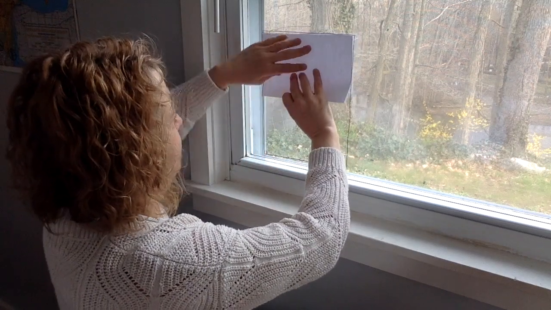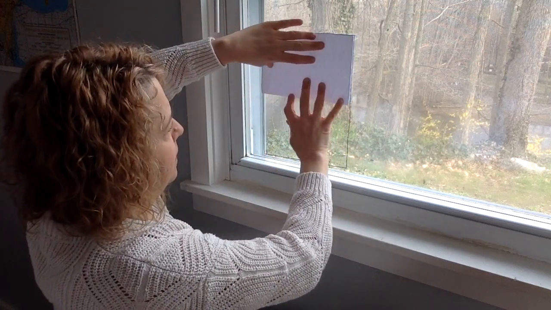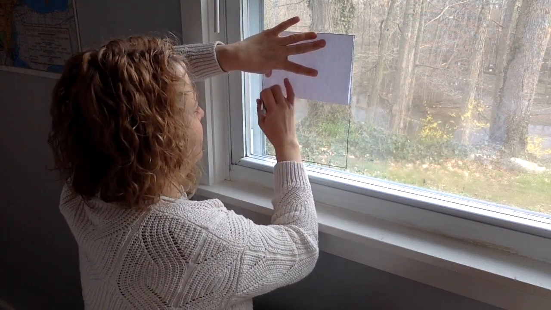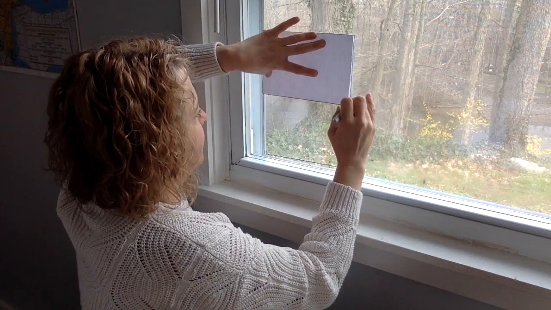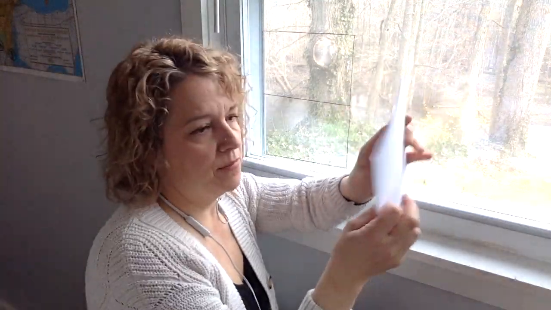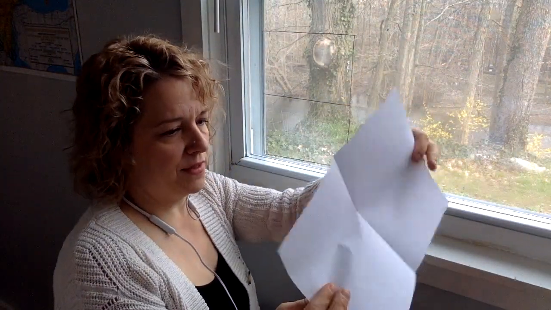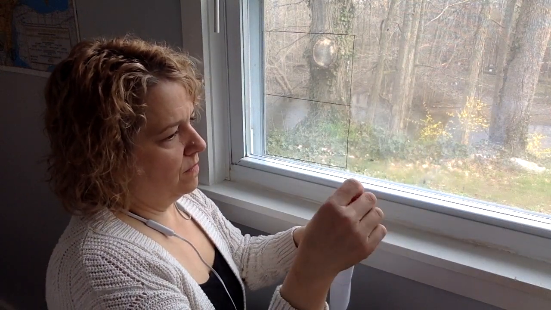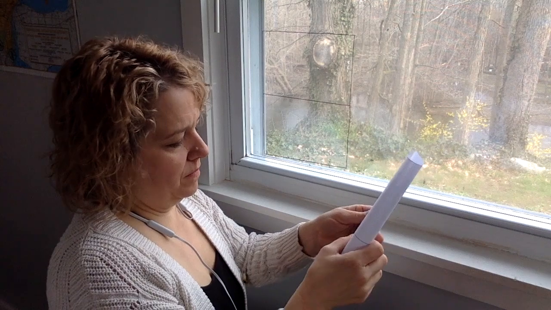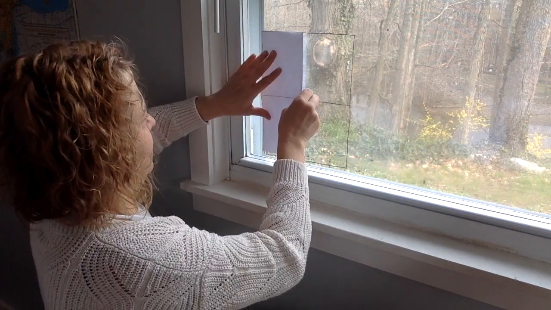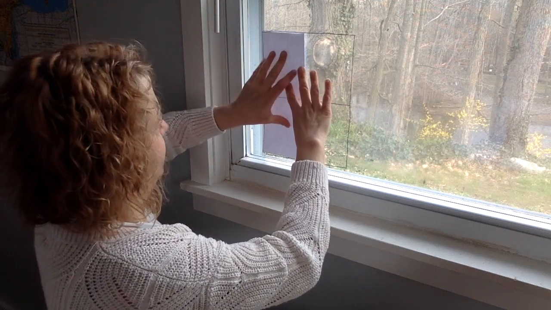And then if you put it back up there and trace along your fold, that should be the halfway mark there. I can then take the piece of paper and fold it the other way. Line it up again to find the middle this way.